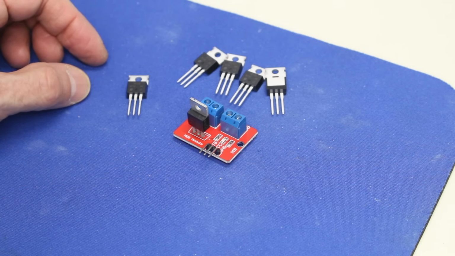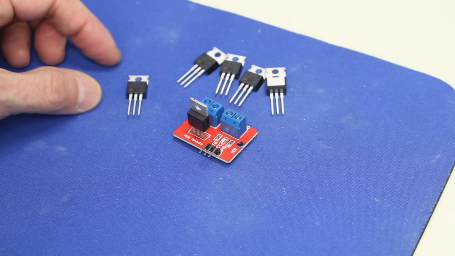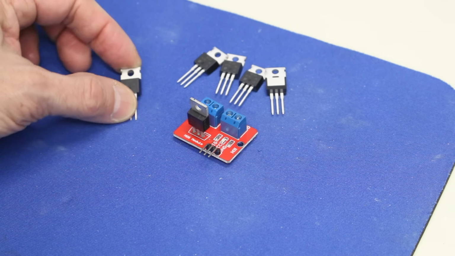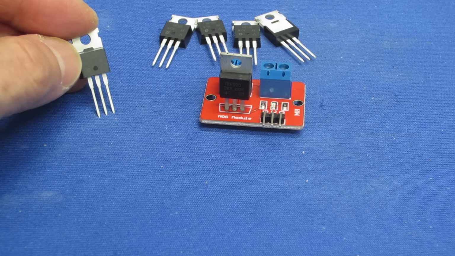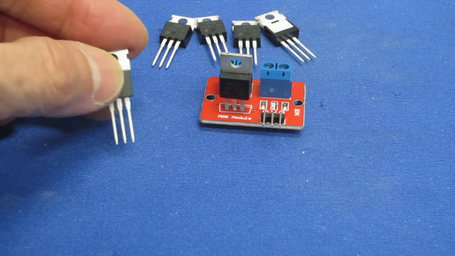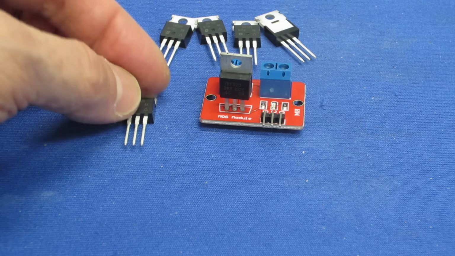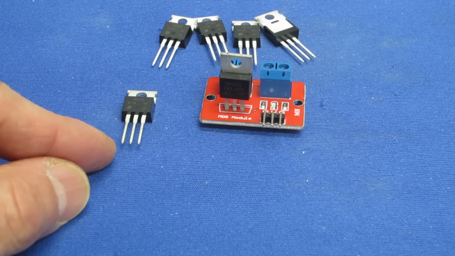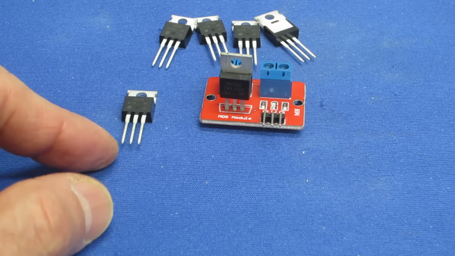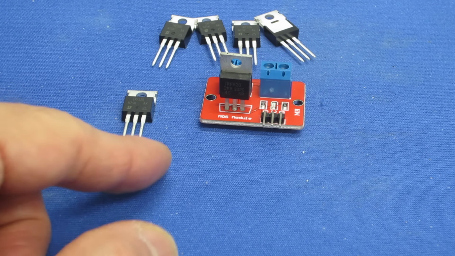Now this is the MOSFET that we're going to be using in our experiment today. This is a very popular MOSFET. It's an N-channel power MOSFET. It's an IRF520, and you can see it here in a TO220 package. And in this package, the pinout is as follows. It's got the gate on this side, on the far left side, the drain in the center, and the source on the right side.